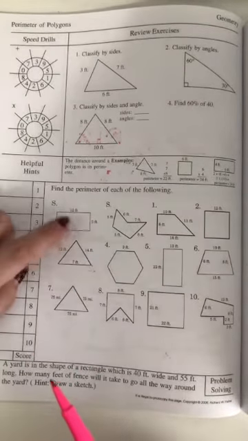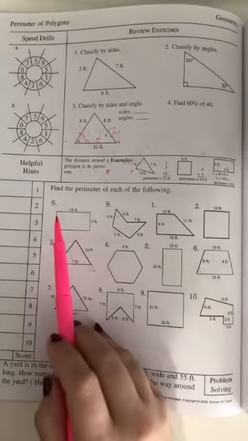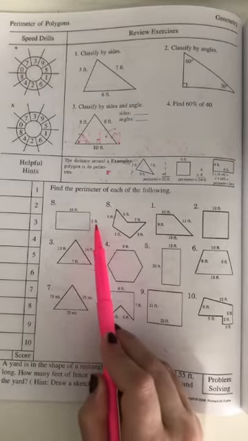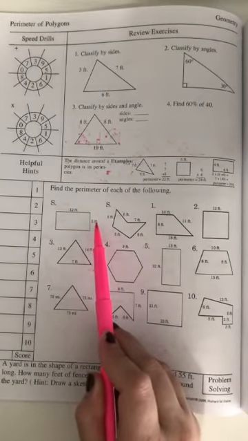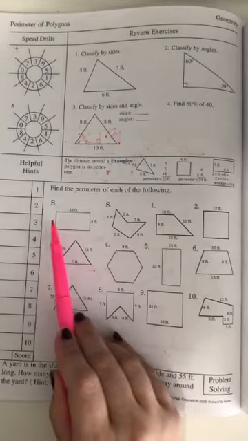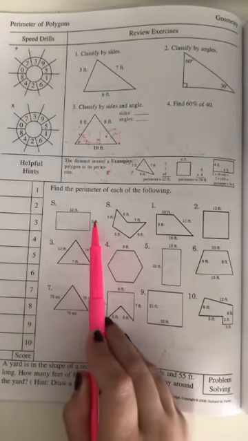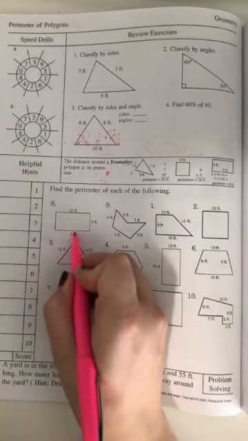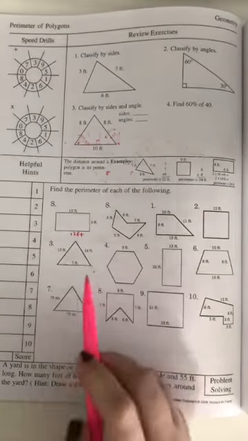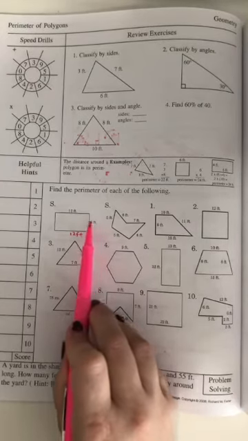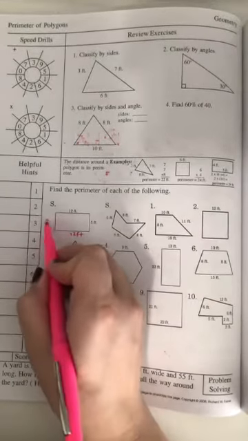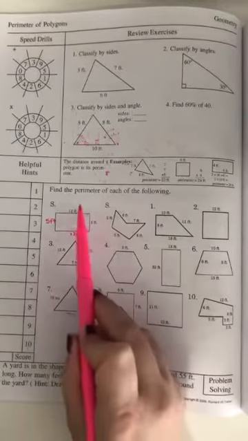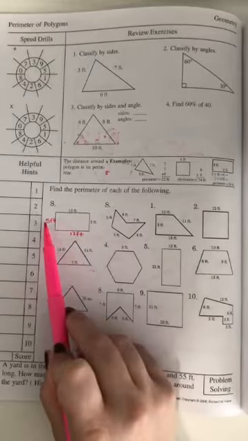So when you have a rectangle here, if the longest side here is 12 feet and the short side is 5 feet, then because we know that a rectangle has both of each of the sides the same, we will know that if this side is 12 feet, then this side is 12 feet. And we will know that if this side is 5 feet, then this side is 5 feet. And then all you will have to do is just add these all up. 12 plus 12 plus 5 plus 5.